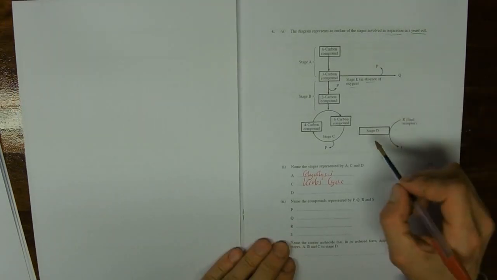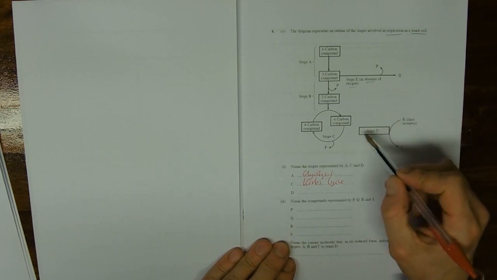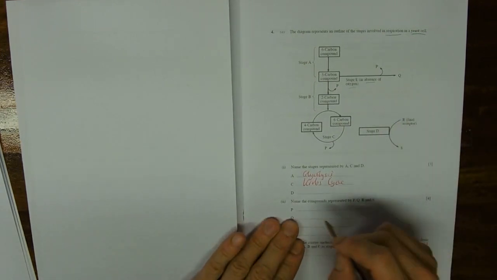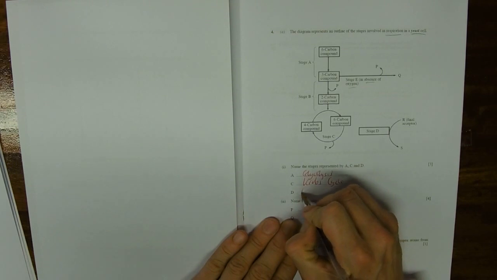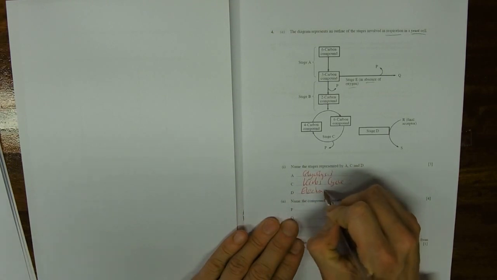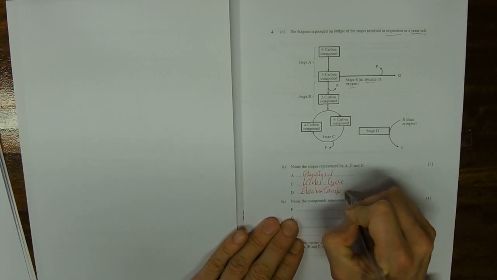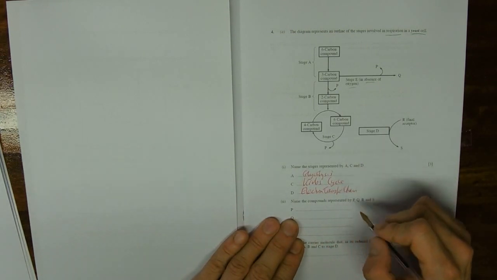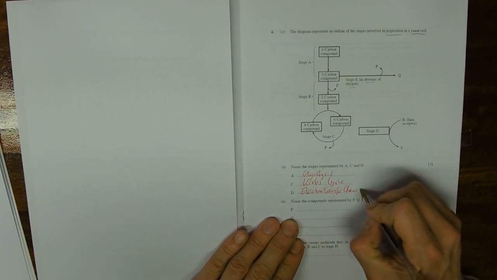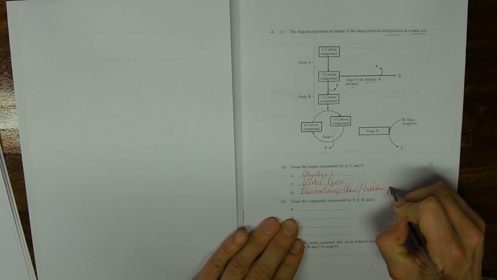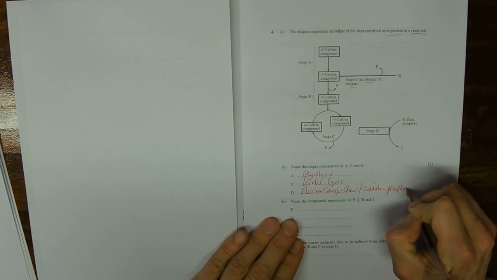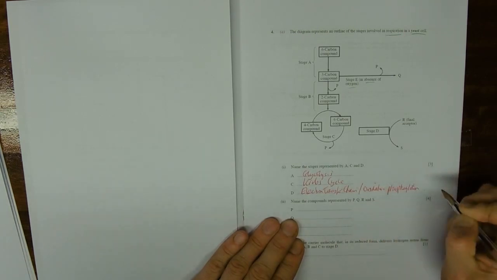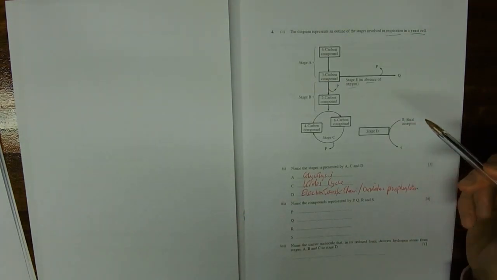So that's electron transport chain, oxidative phosphorylation, that stage. So we have got electron transfer chain, or I'm going to put oxidative phosphorylation. Oxidative phosphorylation.